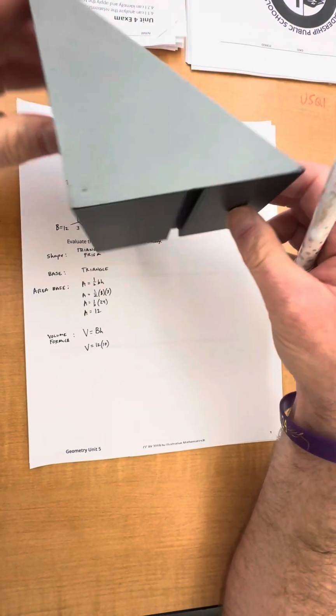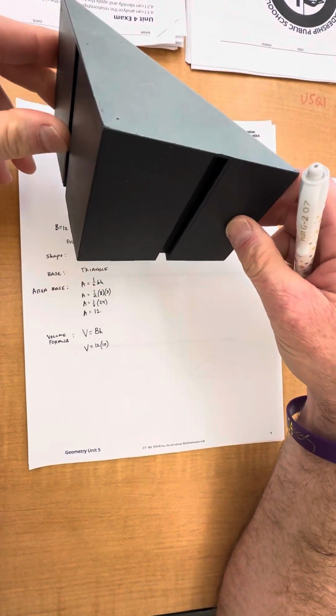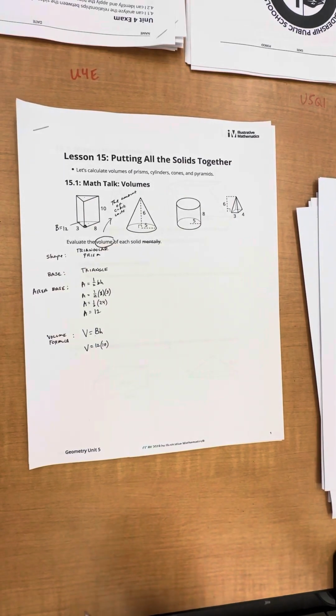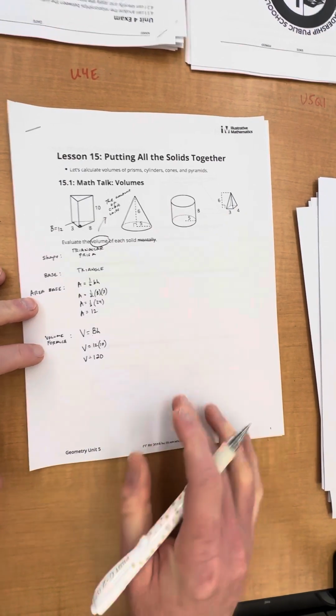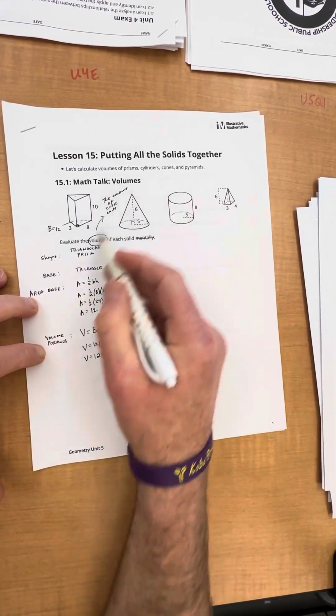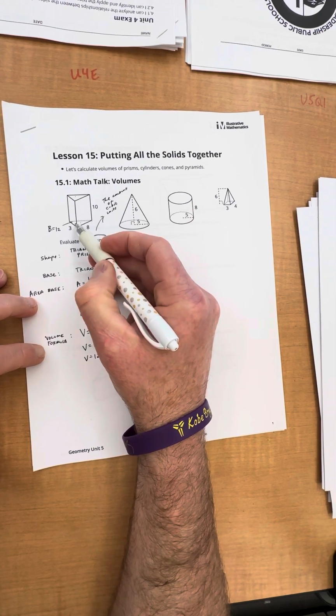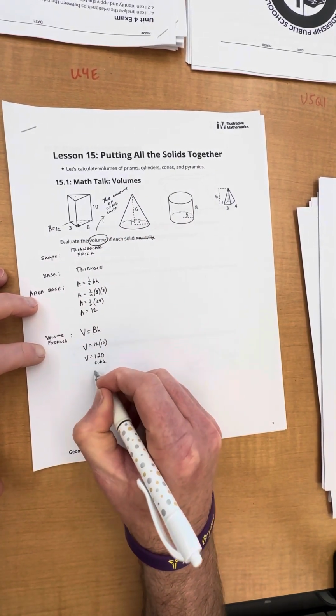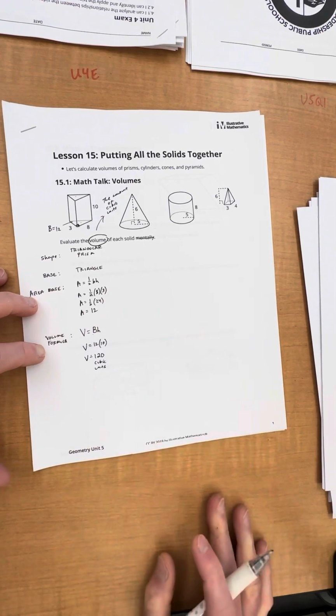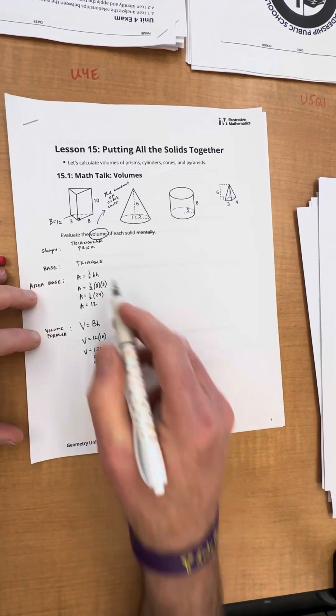It works really well for a triangular prism. But anyway, volume equals 12 times 10. So the volume on this one is 120. And then you check: does it say centimeters or inches or feet or anything? No, it doesn't, so you just go cubic units. And that one's done.